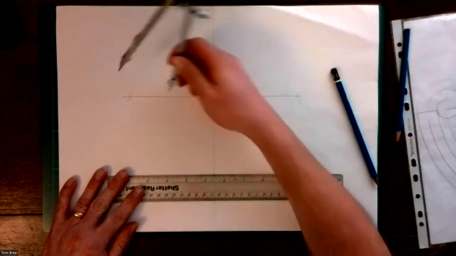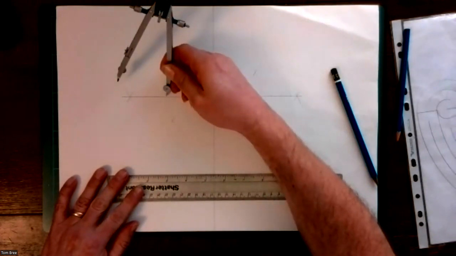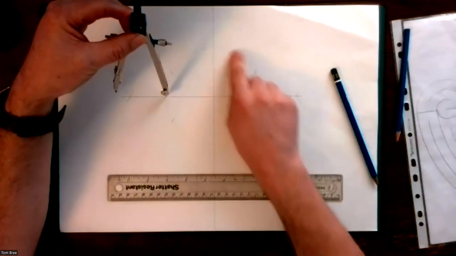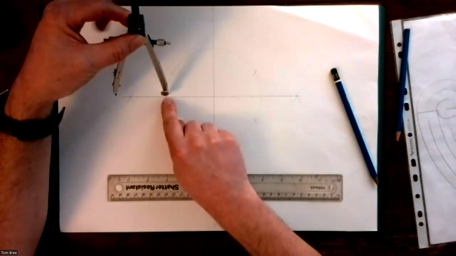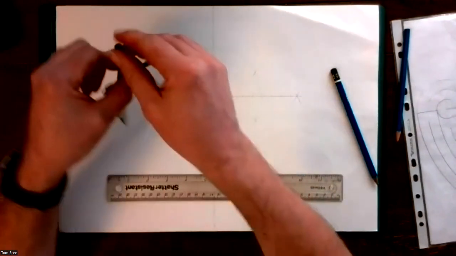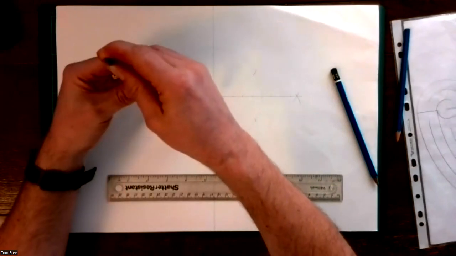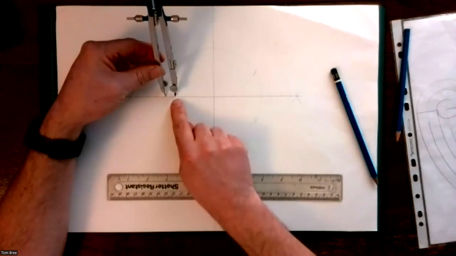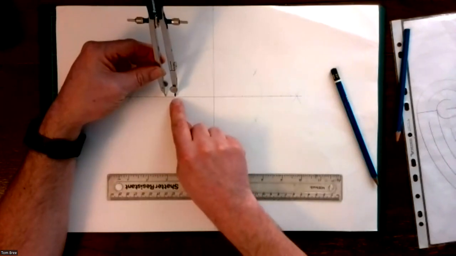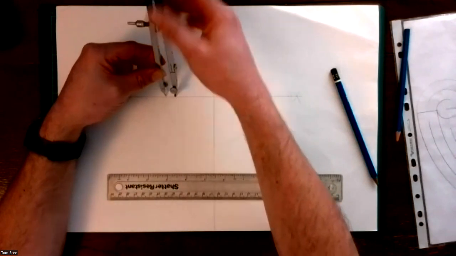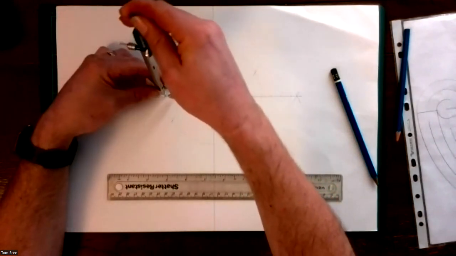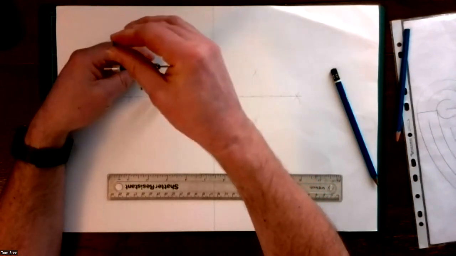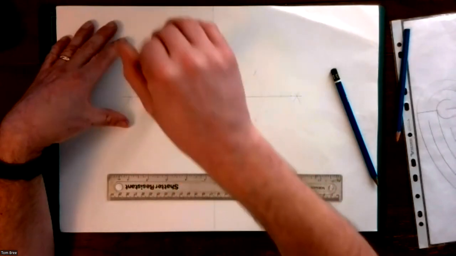Now I'm going to set the compasses to quite a small measure. As you can see, I'm going into, I suppose, what you could call the western point of the circle. So that point there on the left, placing the point of the compasses in there. And I'm going to take 1/2 inch. So just 1 unit. I'm going to take that as my compasses measure. And draw a circle like so.